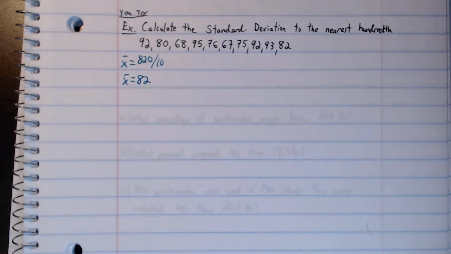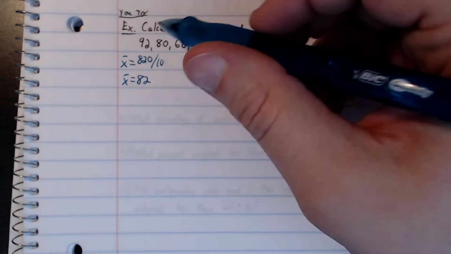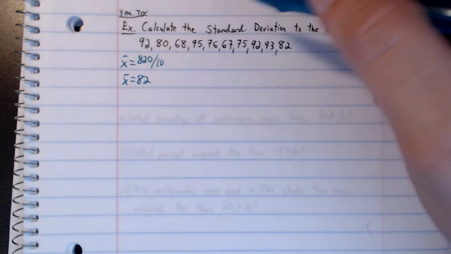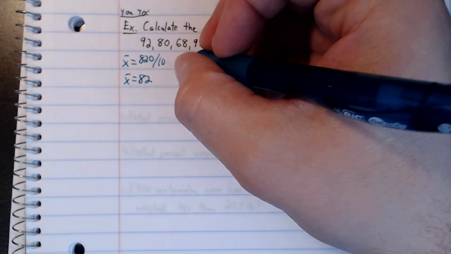So we found our average to be 82. So now what we need to do is take each of these numbers, subtract that, and then square it.